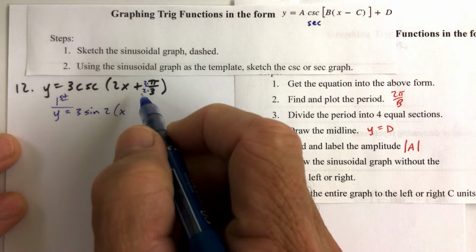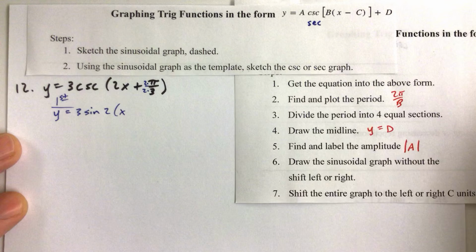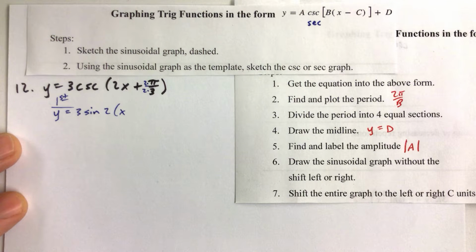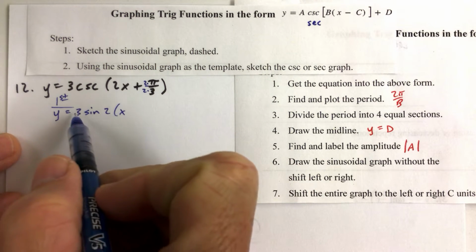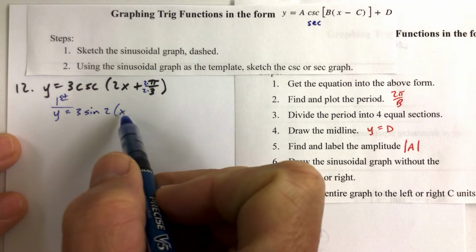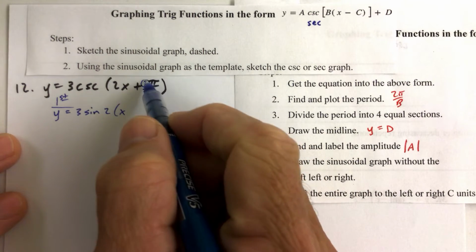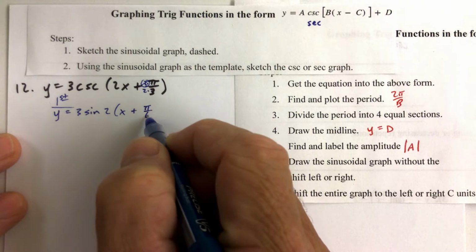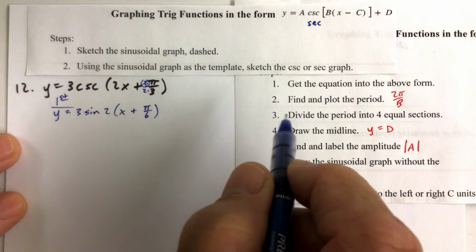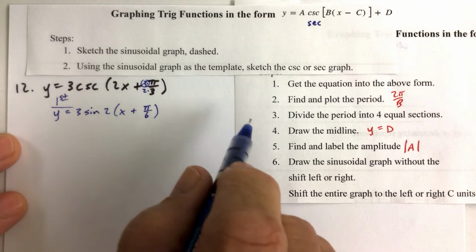I go into more detail about how to do that in the second and third videos on how to factor out a 2. So we want to get it in the form a times sine of b times x minus something, and that something, after taking the 2 away, would be pi over 6. It would be x plus pi over 6, and then there's no plus anything else on the outside.